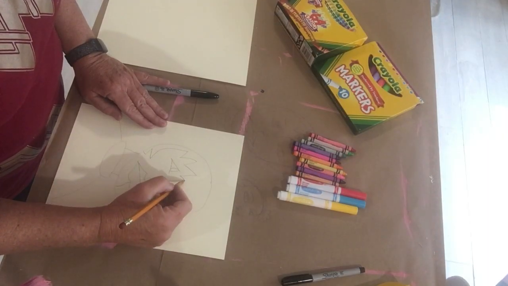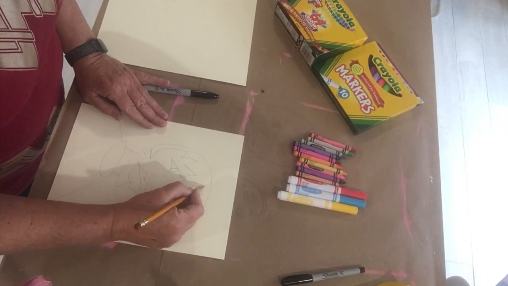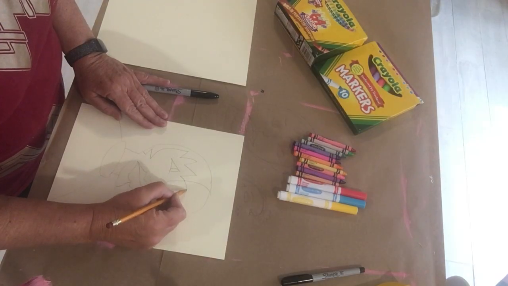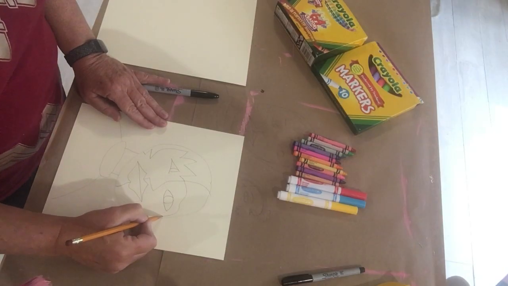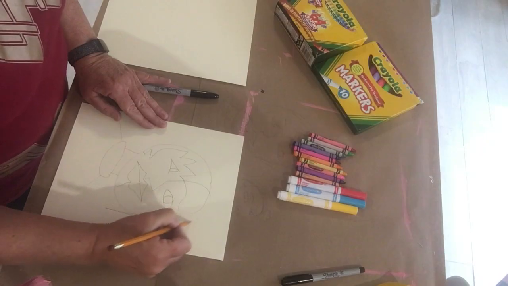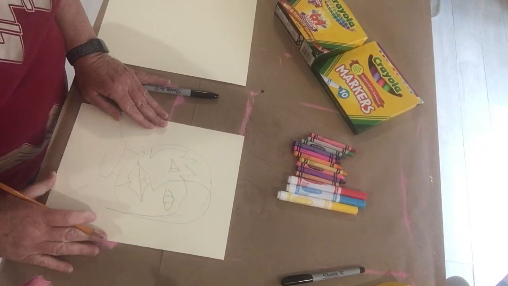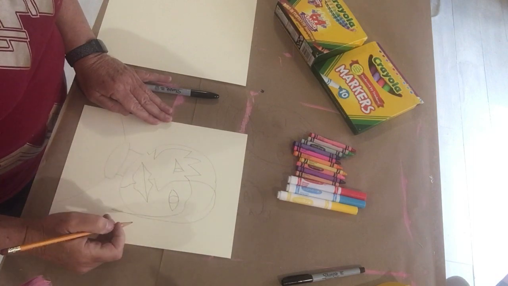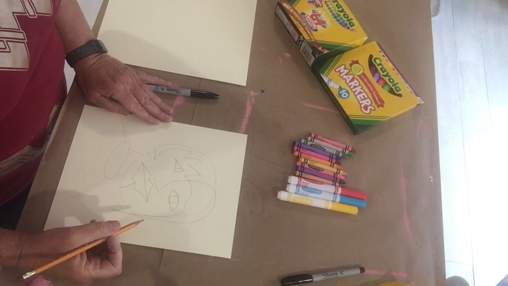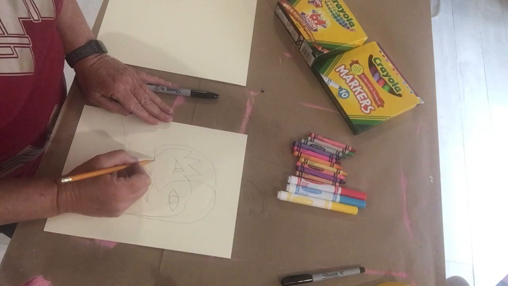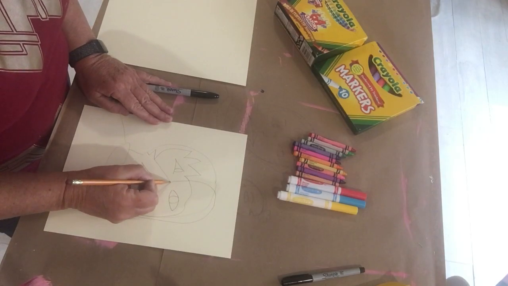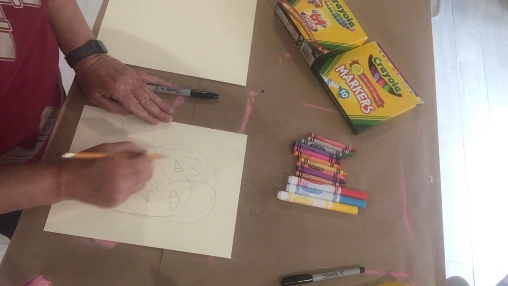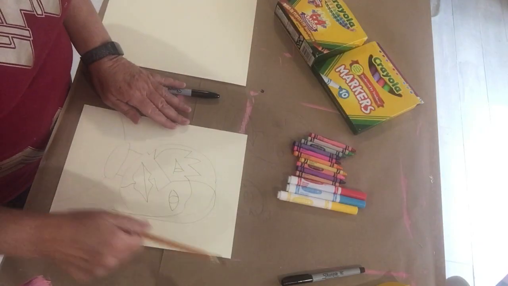And on this side, okay, so we have a cubism portrait, and now we're going to add some color to it. I'm going to put another line right here, just because I think I could do more colors that way.